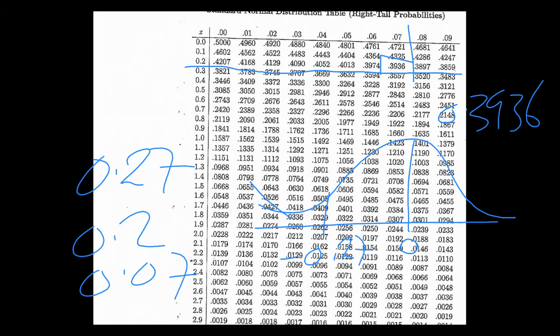So this gives the area to the right of the critical value, which is the same as to the left of the critical value. To the left, it means that there is a negative. To the right, it means that there is a positive, but the probabilities are the same. The answer will still be the same.